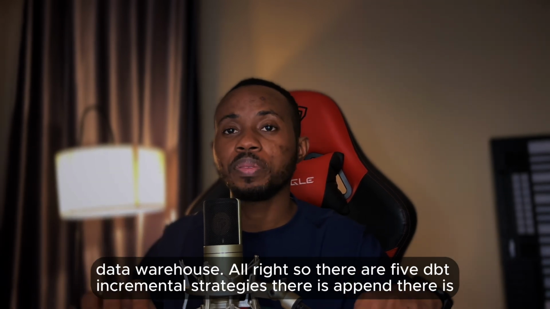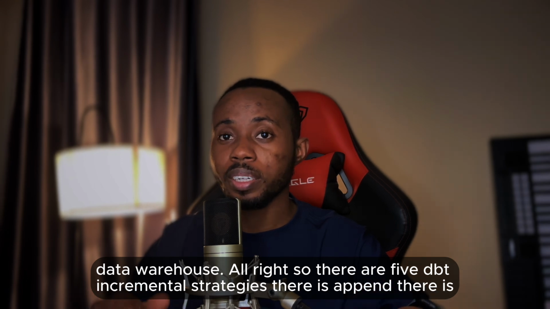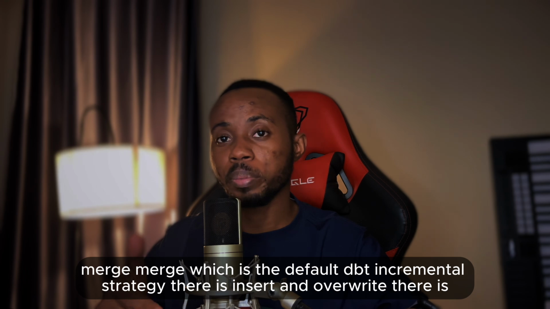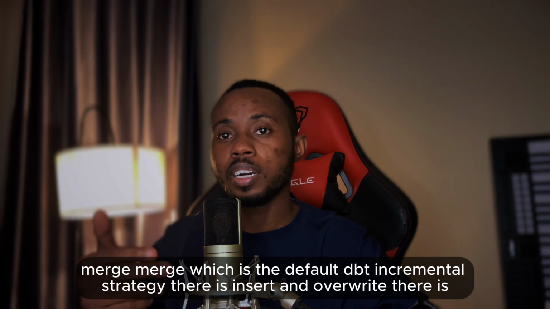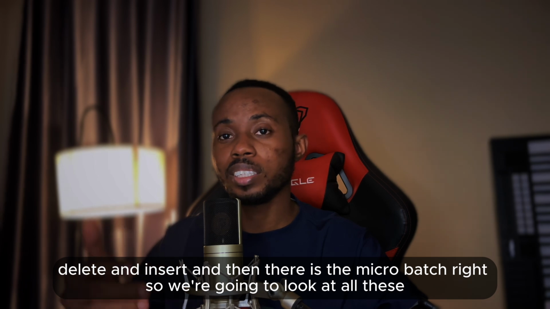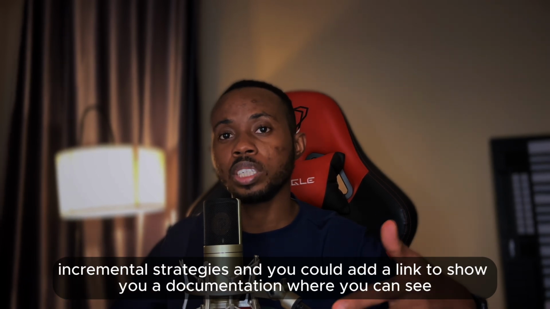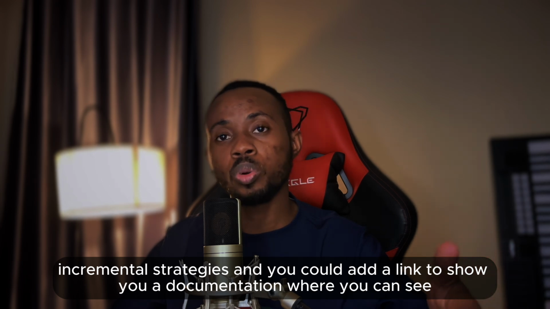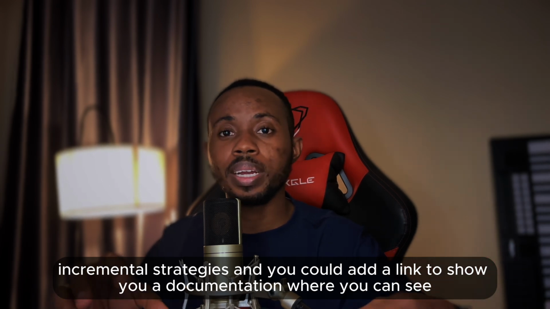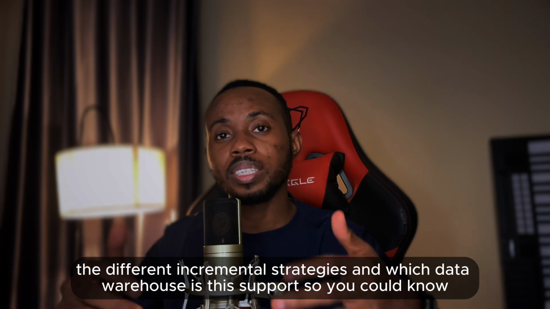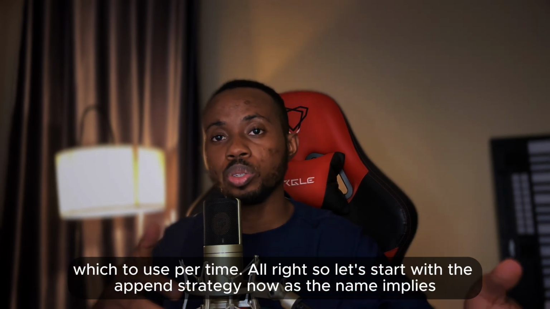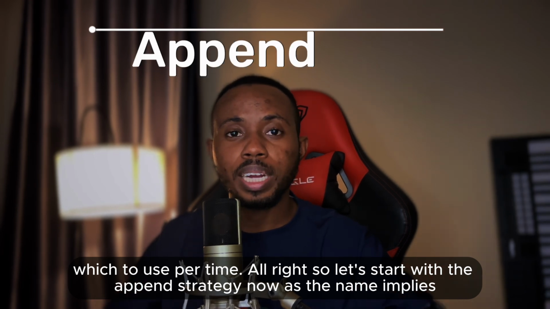Alright, so there are 5 dbt incremental strategies. There is append, there is merge, which is the default dbt incremental strategy, there is insert overwrite, there is delete plus insert, and then there is the micro batch, right? We're going to look at all these incremental strategies, and I'll add a link to the documentation where you can see the different incremental strategies and which data warehouses they support, so you know which to use per time.